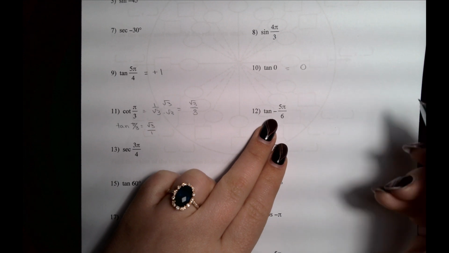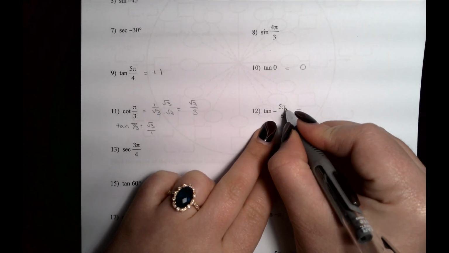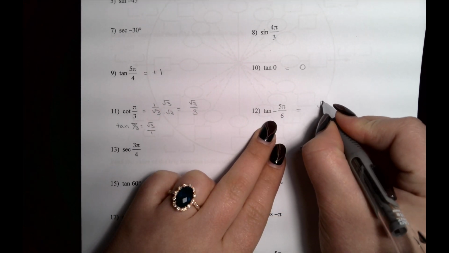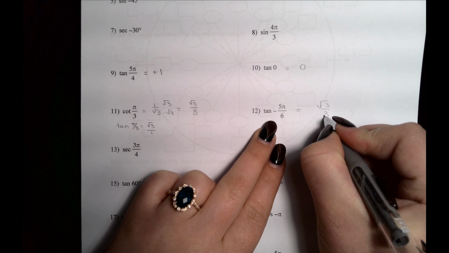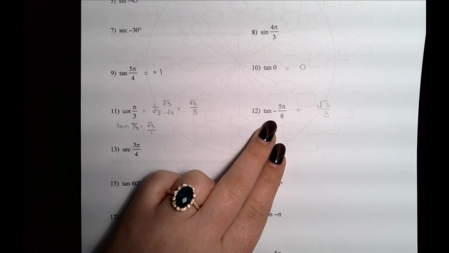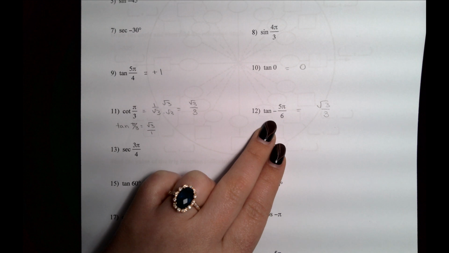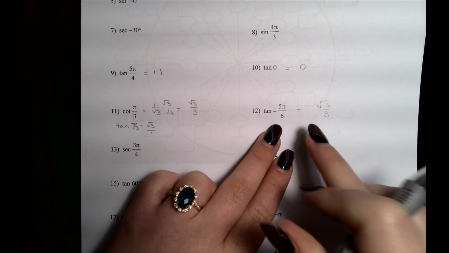Number 12, tangent of negative pi sixths. Reference angle is pi sixths, so we have root 3 over 3. Quadrant, we go backwards. We are in quadrant 3, so we are positive.